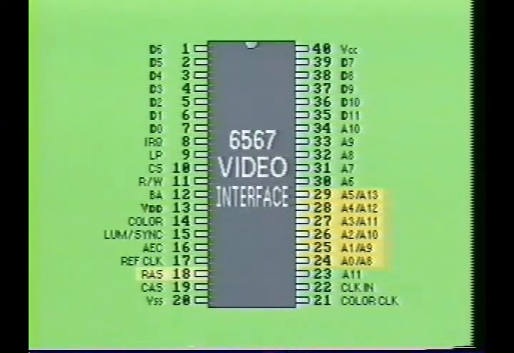When the RAS signal on pin 18 goes low, the address bits A0, A1, A2, A3, A4, and A5 are placed on pins 24 through 29 respectively. And when the CS signal on pin 19 goes low, the address bits A8, A9, A10, A11, A12, and A13 are placed on pins 24 through 29 respectively.